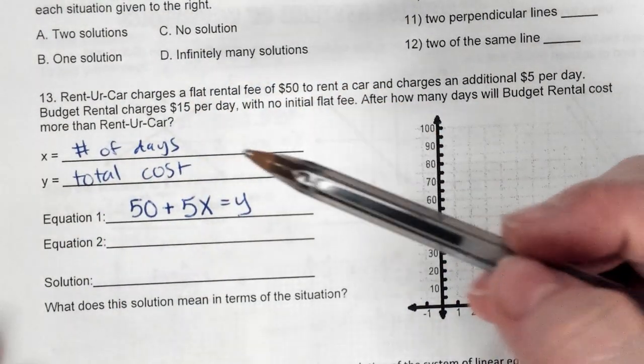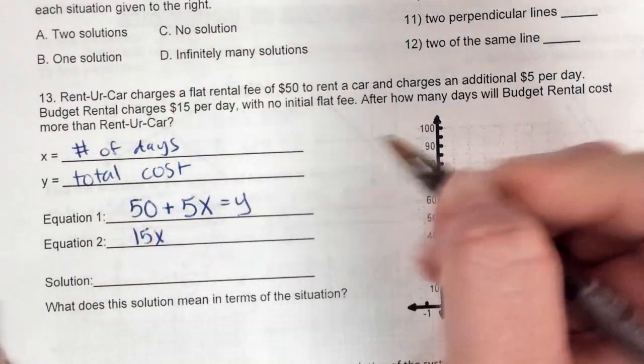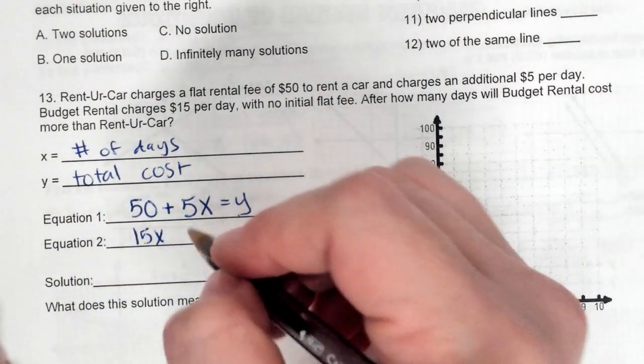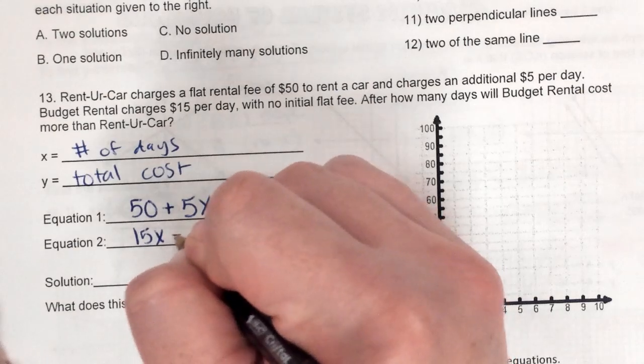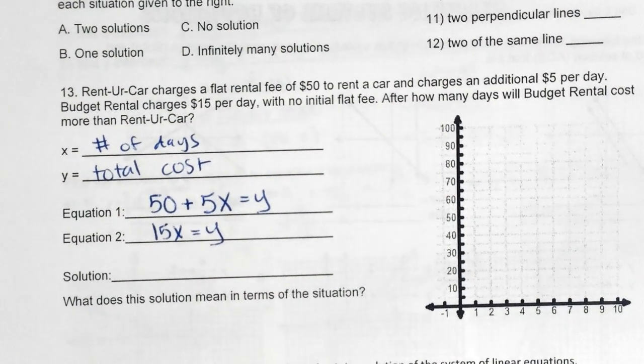Okay, the next one says budget rental charges $15 per day, so 15X, with no initial fee, so there's no plus or minus, and that will equal your total cost. All right, so that's all I'm going over on that one.